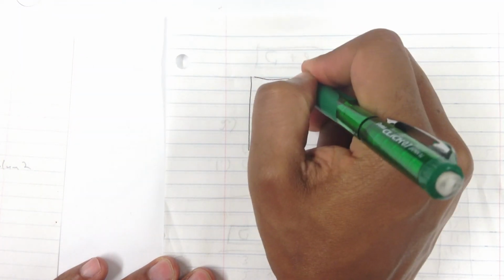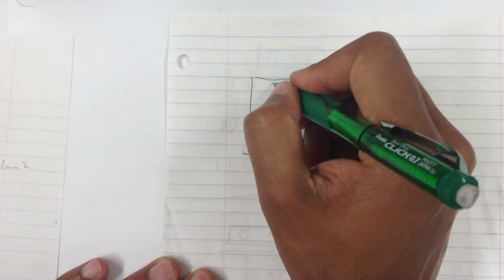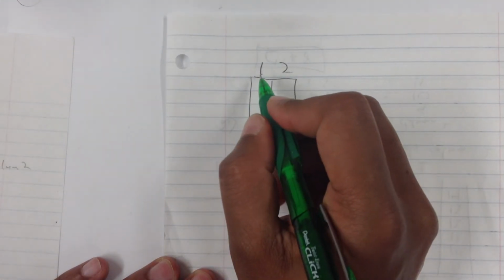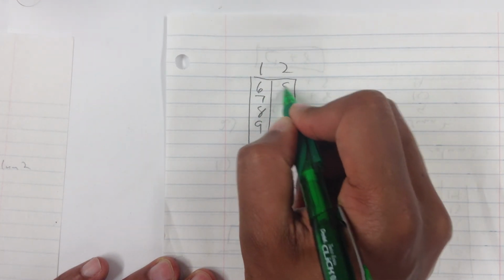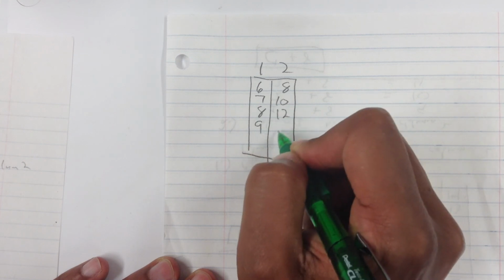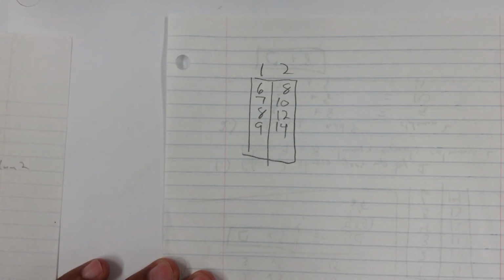Here's your new table. There's 1, 2, 3, 4 with 6, 7, 8, 9 and 8, 10, 12, 14. Figure out what is the pattern. What is the pattern that relates 1 to 2?